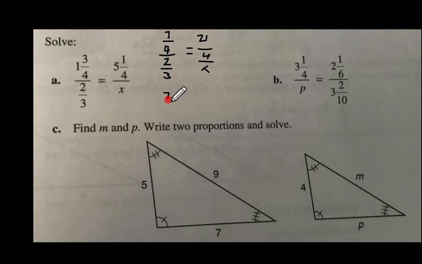So you're going to get 7/4 x equals, well, let's just do it. 2/3 times 21/4. So you do this way, right down here, you do this way, right down here. Okay, so the 3 goes into the 21 7 times. The 2 goes into the 4 2 times.